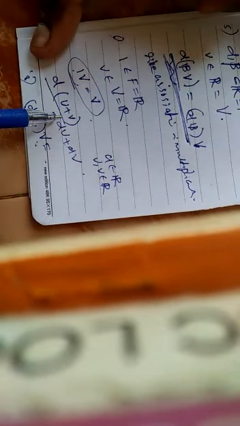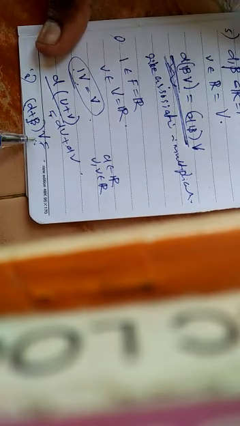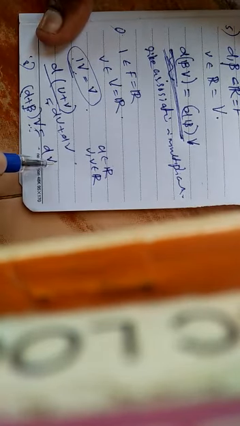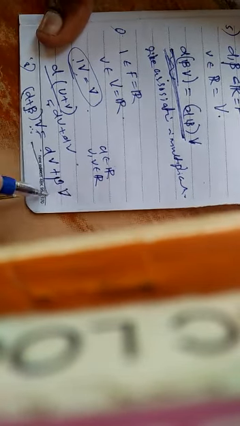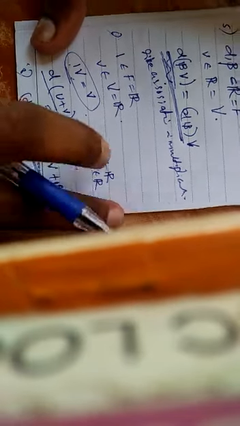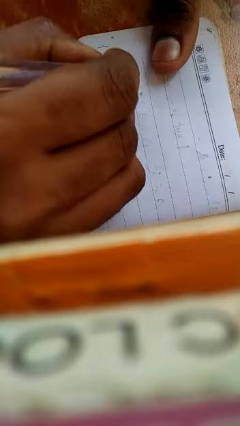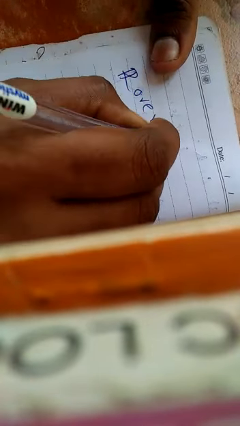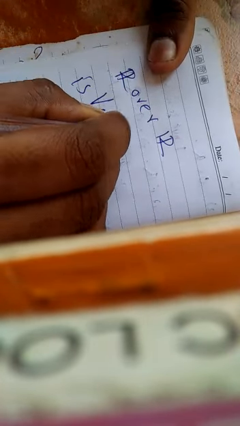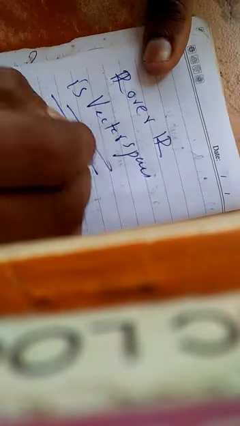This is like a left distribution and this is like right distribution. So we can write alpha v plus beta v. So therefore these 8 properties are satisfied. R over R is a vector space. Okay.